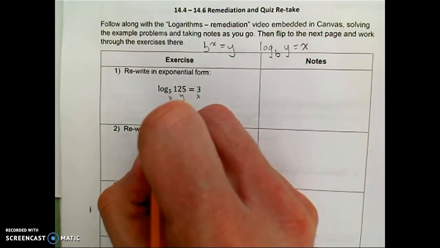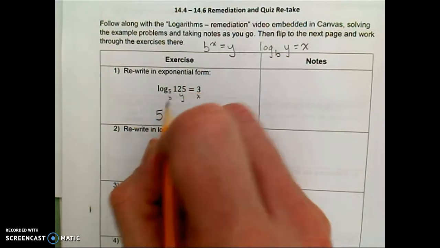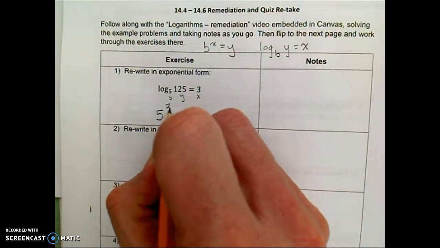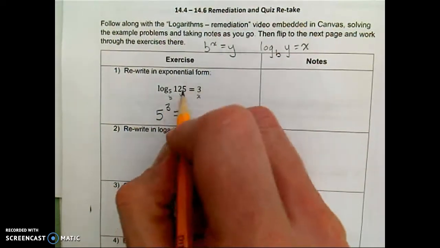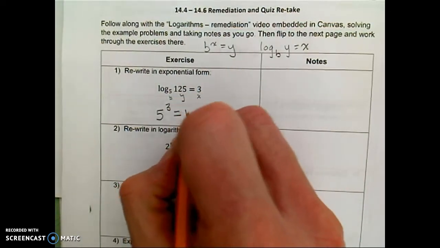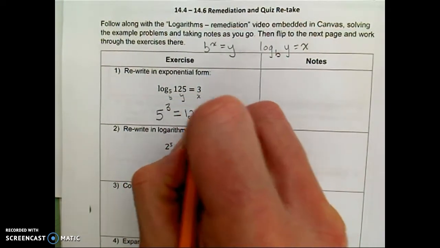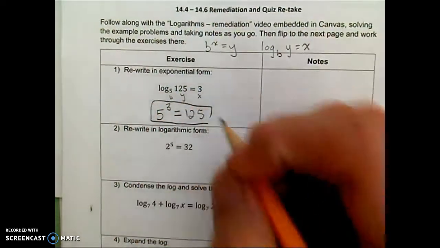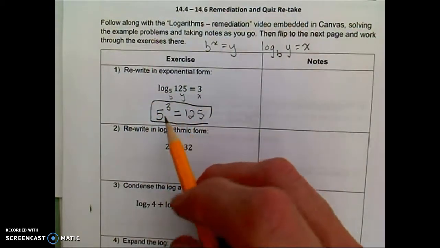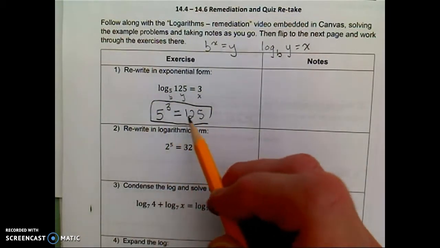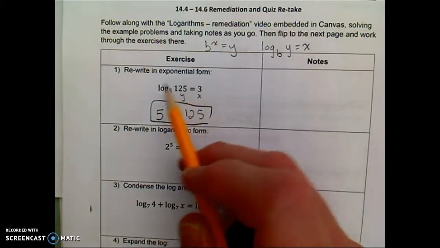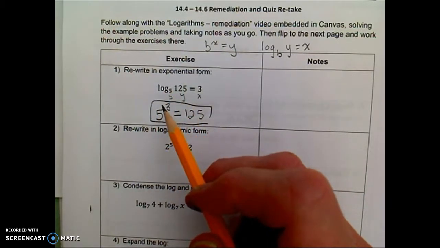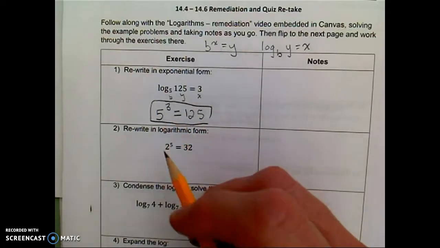Let me look at this relationship here. So I want the base b, which is 5, raised to the exponent x, which is 3, and that's going to be equal to my value y, 125. And we can see that this makes sense intuitively. 5 to the third equals 125. 5 times 5 times 5 is 125. The log is just another way of writing the same relationship between those values.